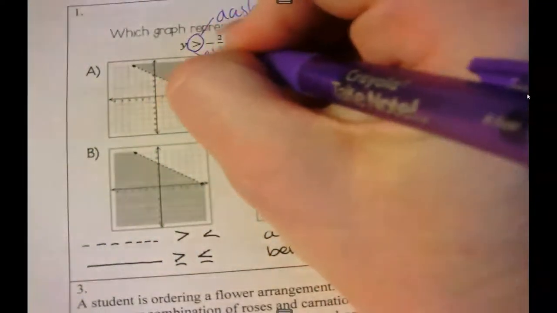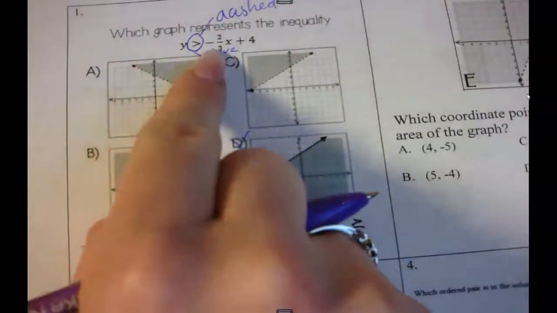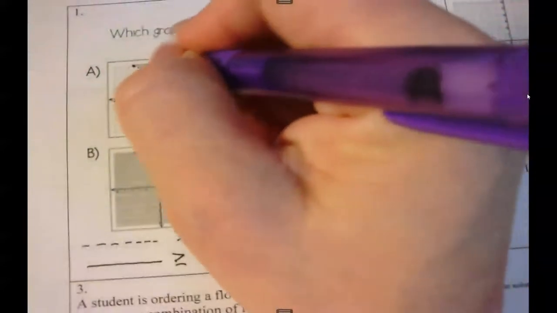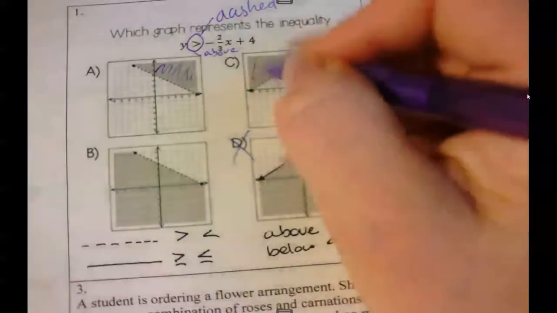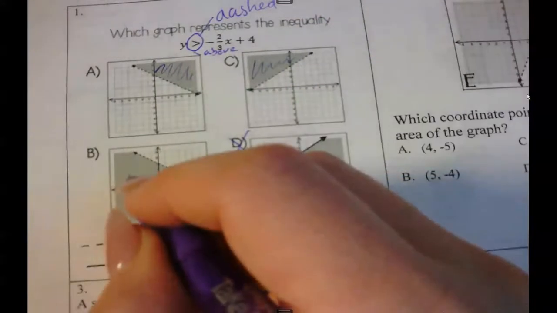And then we have a greater than symbol, so we are going to shade above. So this is shaded above. This one's shaded above. This one's shaded below, so that one's not our answer.